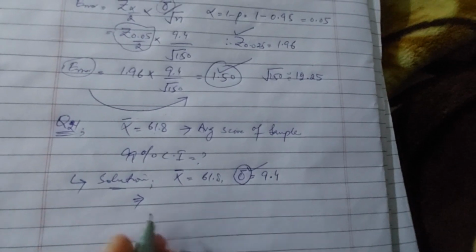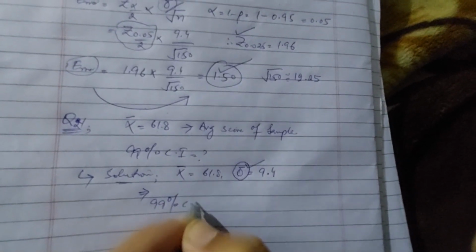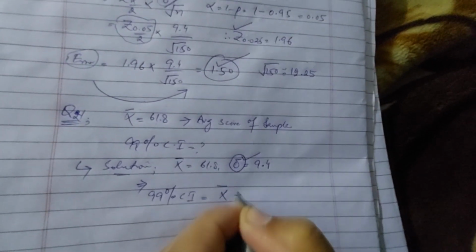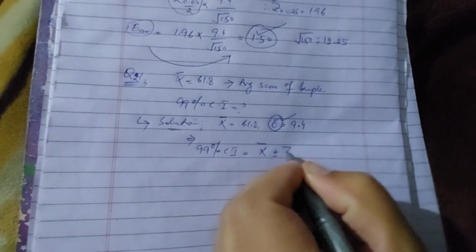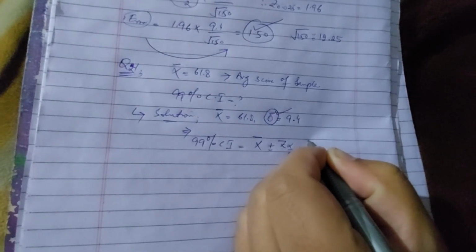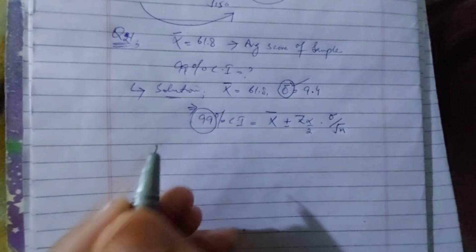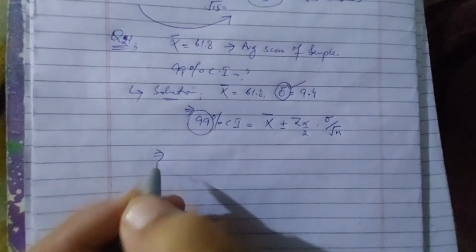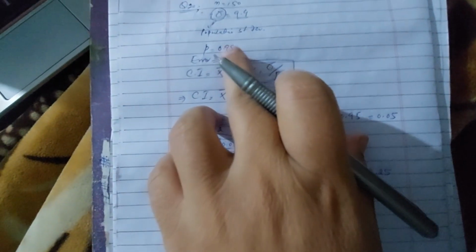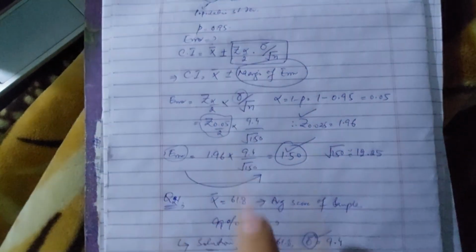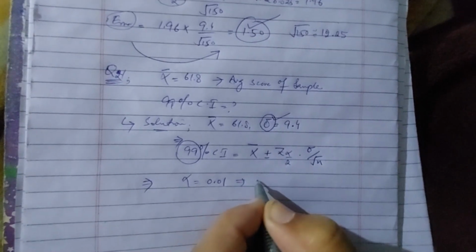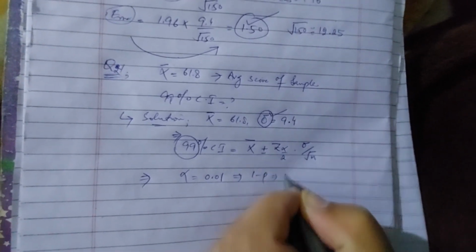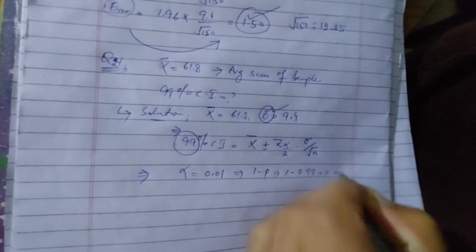So the 99% confidence interval will be equal to x bar plus minus z of alpha by 2 into standard deviation divided by under the root n. But now here it is 99%. In the upper one it was 95%, so alpha was 0.05. Here alpha is equal to 0.01, and we can find it by 1 minus 0.99, which gives us 0.01.